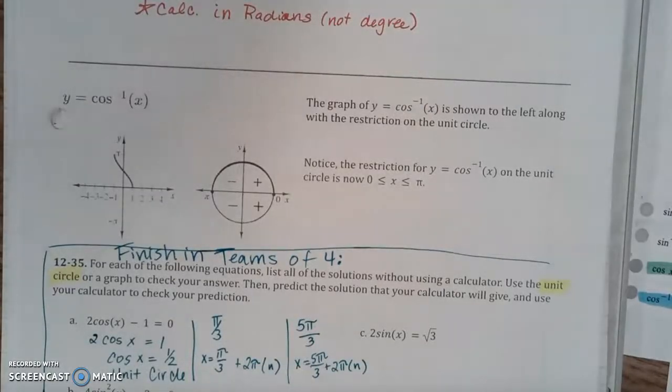All right. So now we're down at the inverse cosine of x. So the graph of the inverse cosine of x is shown to the left along with the restrictions on the unit circle. Notice the restriction for y equals the inverse cosine of x on the unit circle is now between 0 and pi.